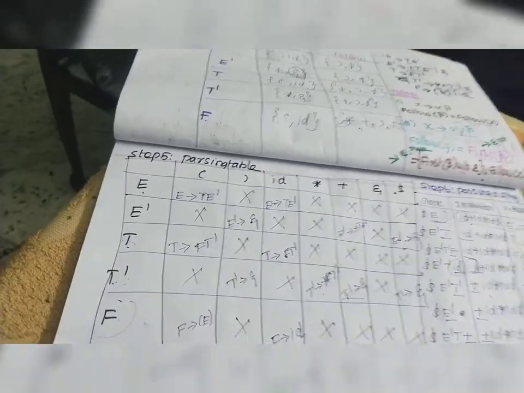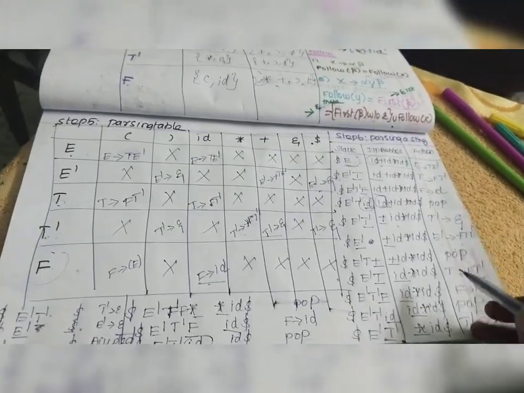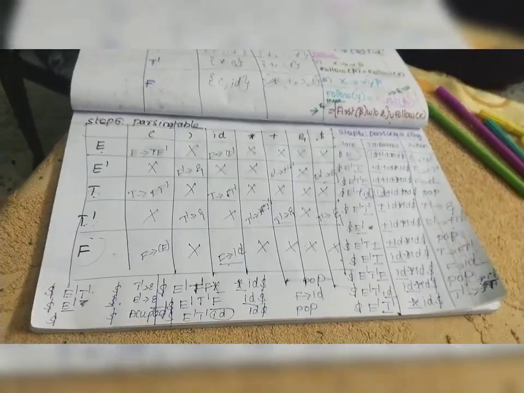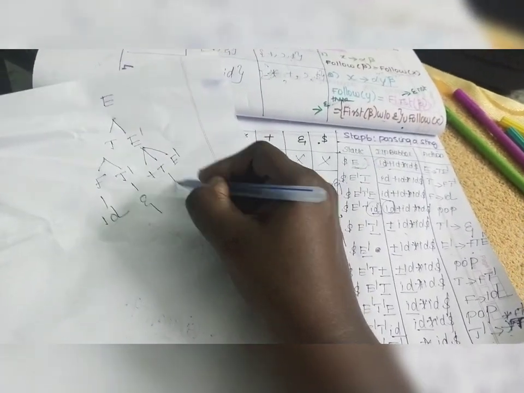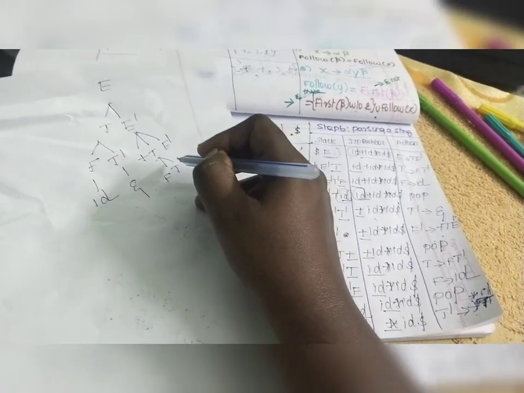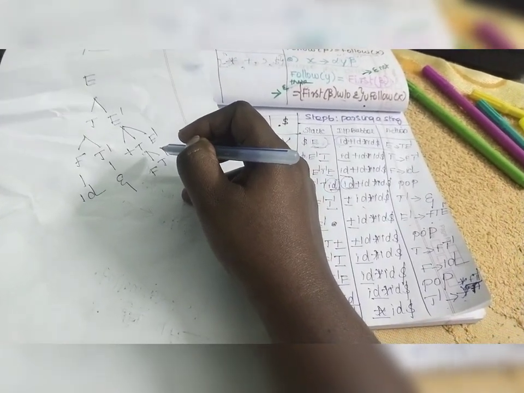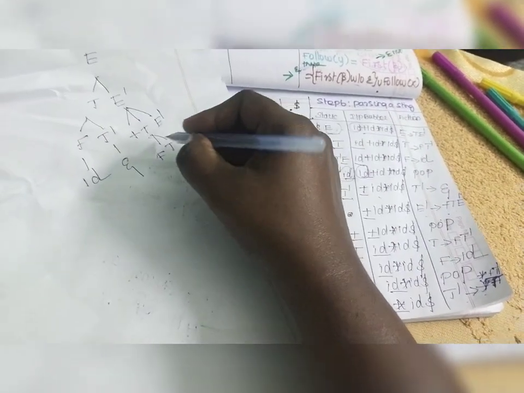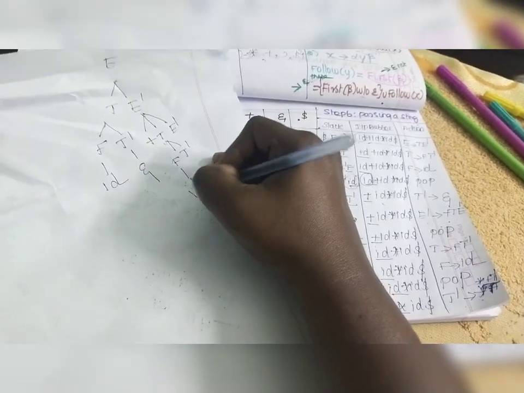Okay. Then what about next one? T tends to F T dash. Okay. Then next one, F tends to ID.